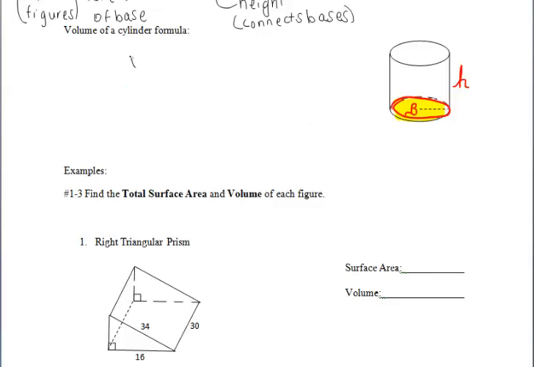So we can find the volume of a cylinder by taking the area of the base and multiplying it by the height, just like we did for the prism. But the unique thing about a cylinder is the base is always going to be a circle. So to find the area of the circle, we do pi r squared, and then we multiply it by the height. So we can find the volume of the cylinder.